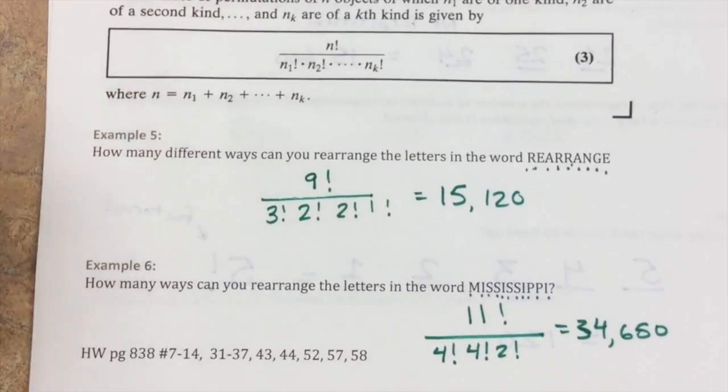34,650 different ways of rearranging the letters in Mississippi, which is crazy. All right, moving on to combinations.